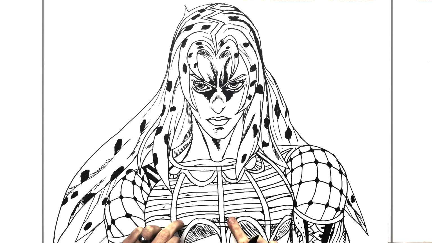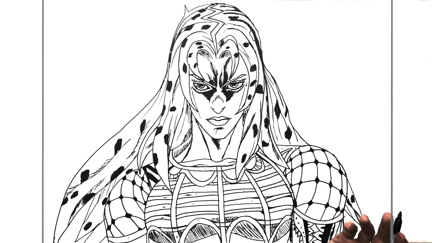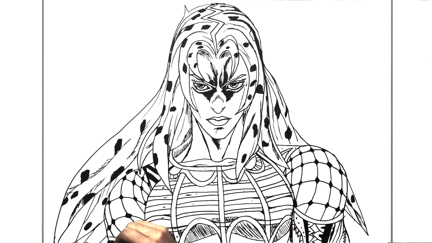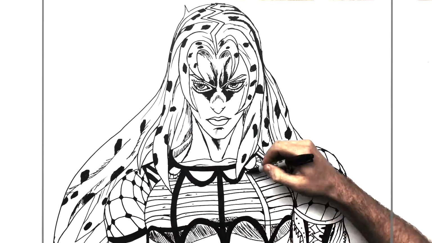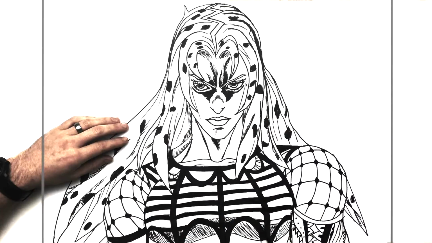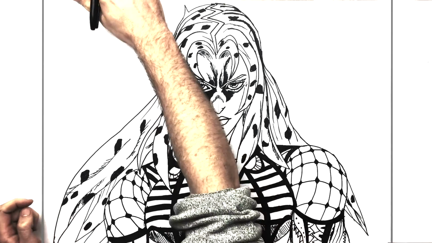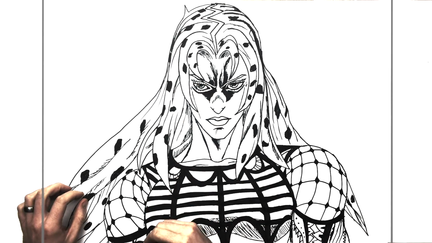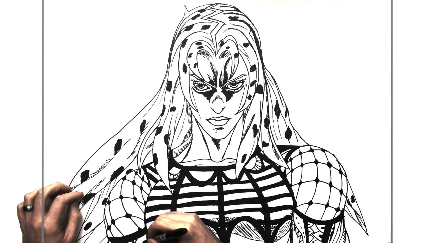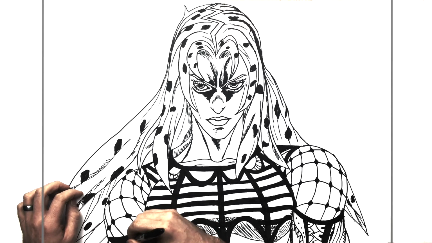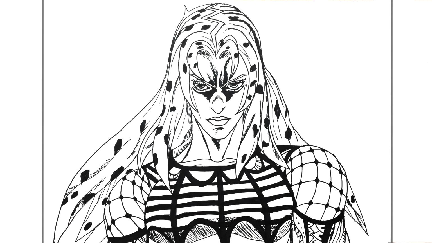I'm going to go ahead and color these in black because I can't help myself now. So I'll probably fast forward that. So there's just some lines for his tattoo on this arm as well. I'm not going to go too detailed, just suggest some of that down here. But you could do more if you can fit it in. But there he is, Diavolo from JoJo's Bizarre Adventure.